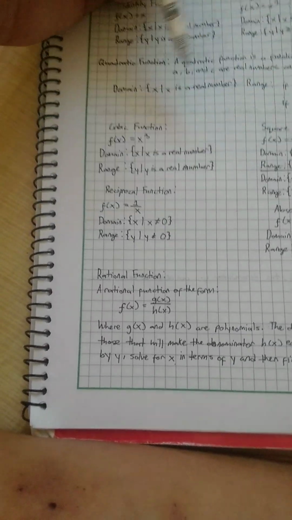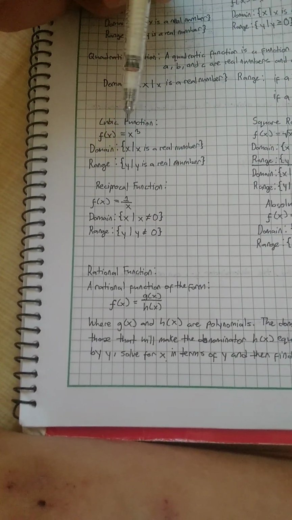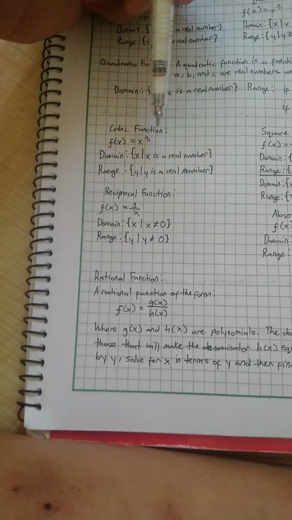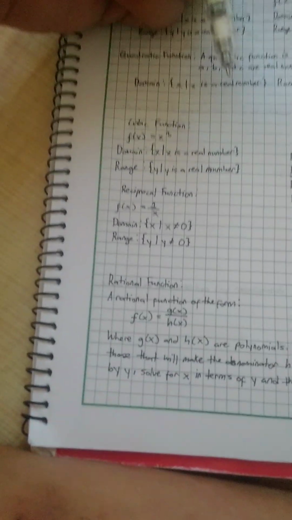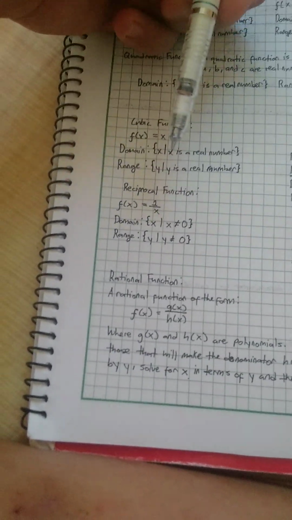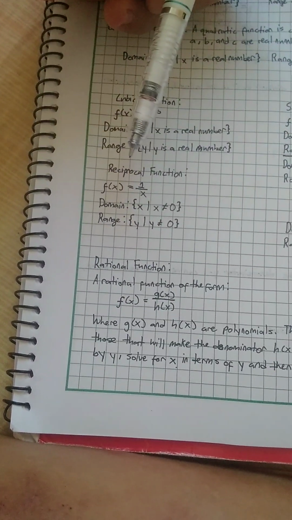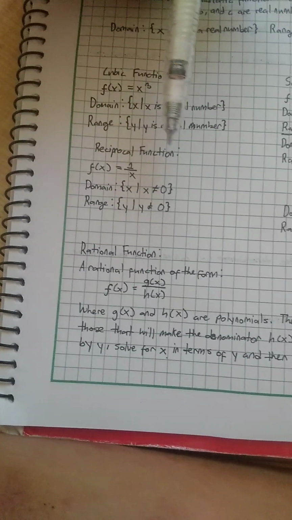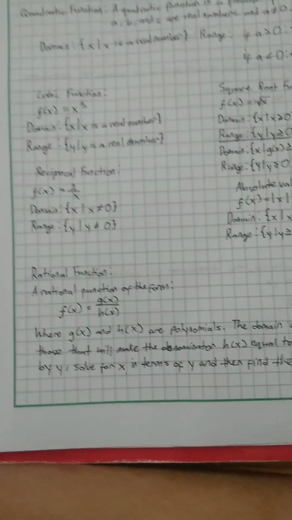Now, the reciprocal function. The function of x is equal to 1 divided by x. This is in fraction form. So the domain of this function is x, where x is not equal to 0, and it's the same thing for the range, but it's y instead of x.